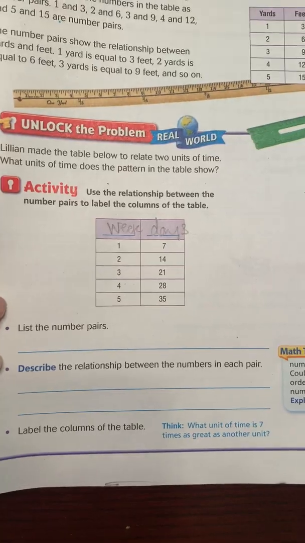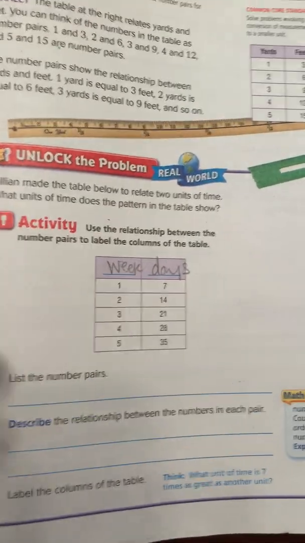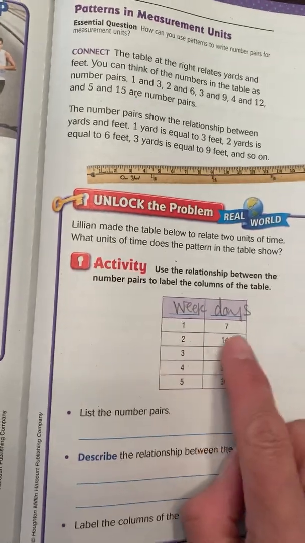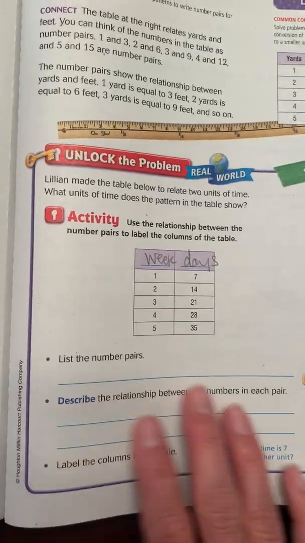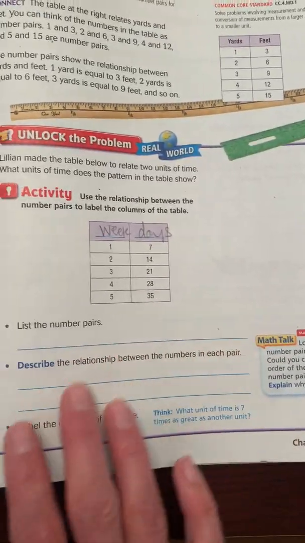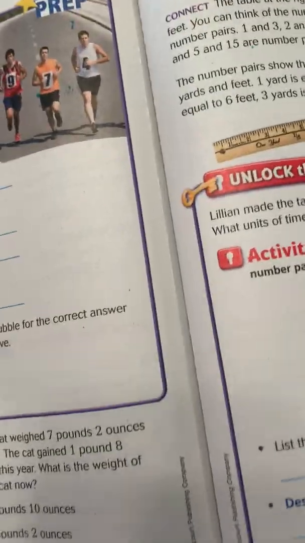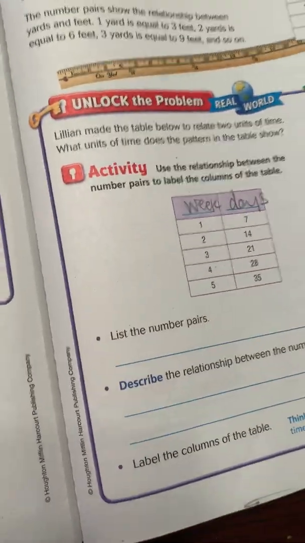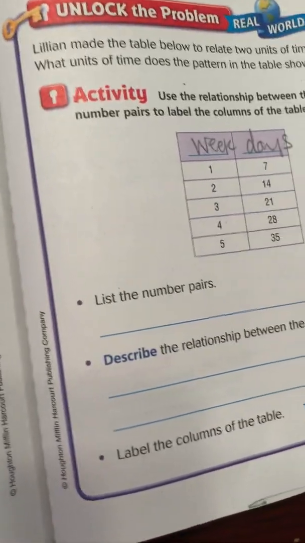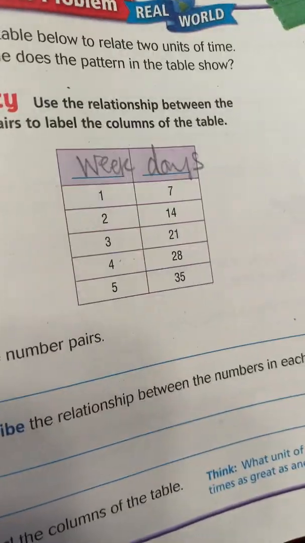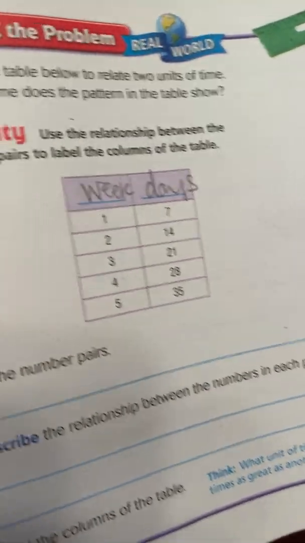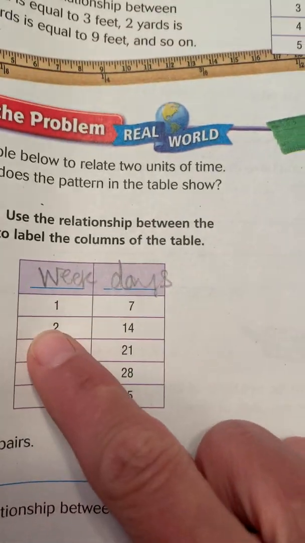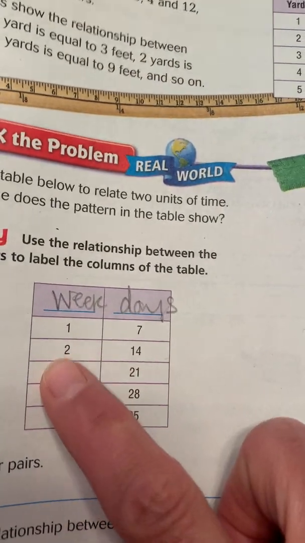So then it wants you to list the number pairs. So you would go on to list 1 and 7, 2 and 14, 3 and 21, 4 and 28, 5 and 35. And the relationship really is for every 1 week, there are 7 days. So for each week, there are 7 days. That way, the next one makes sense, and so does the one after that. As in, for every week, 7. So since there's 2, that'd be 7 plus 7. For 3, it'd be 7 plus 7 plus 7.